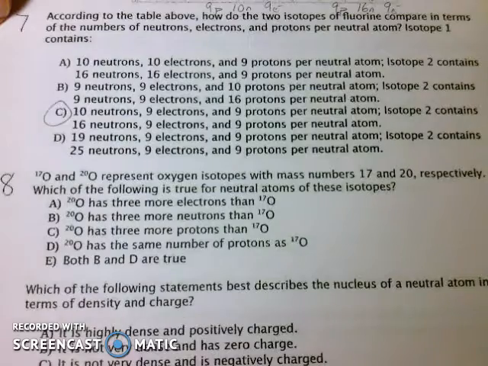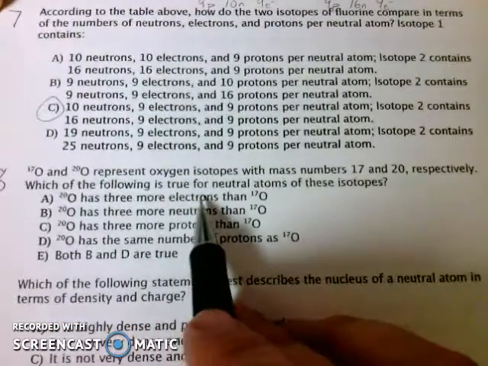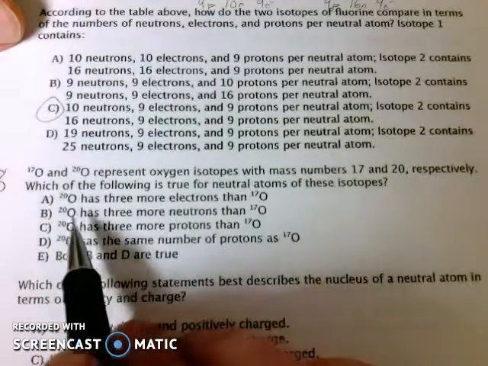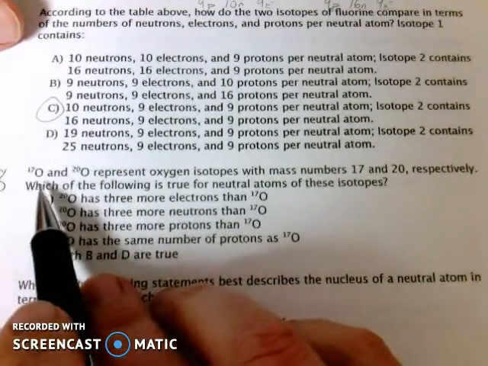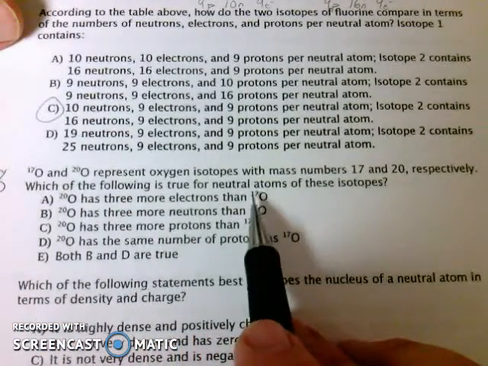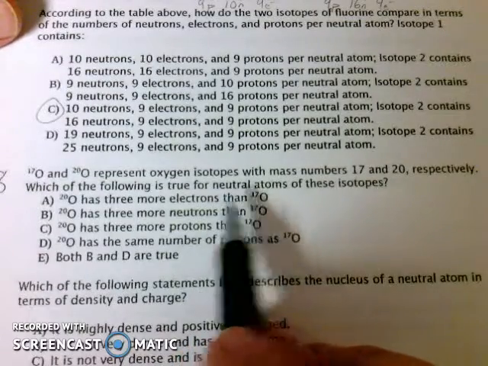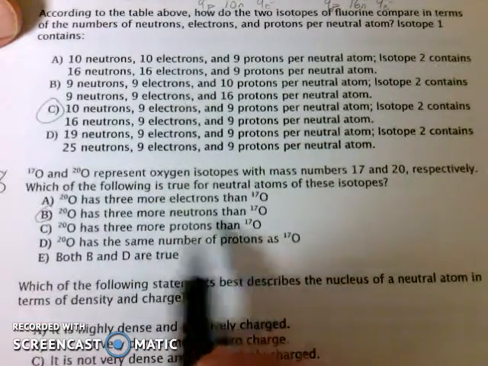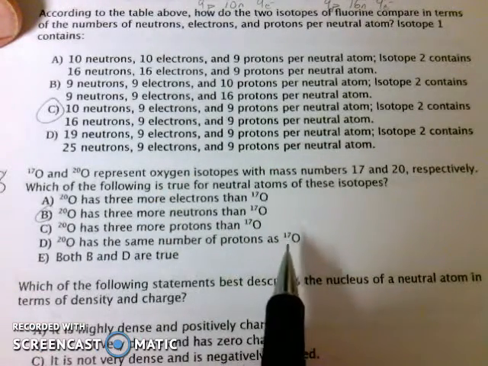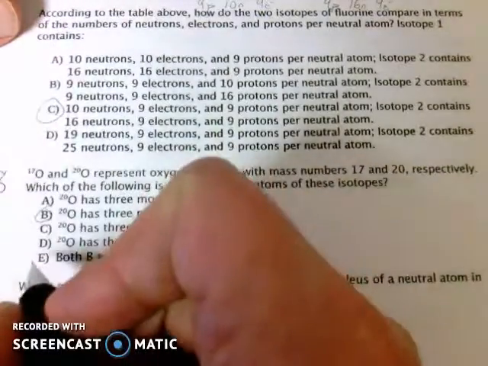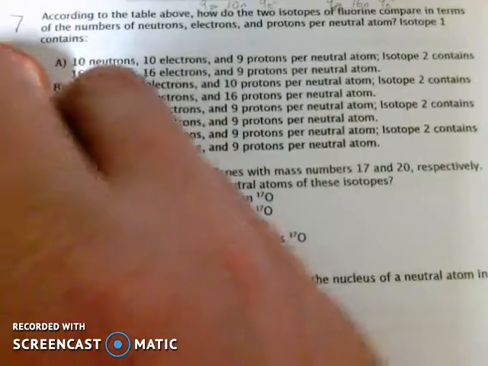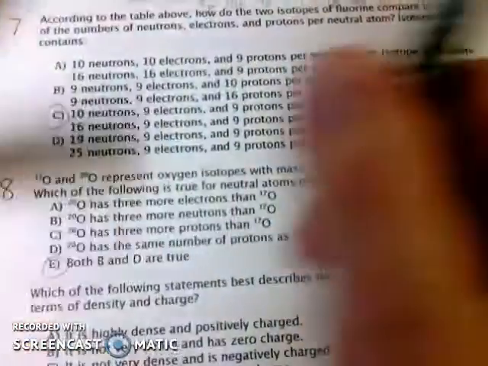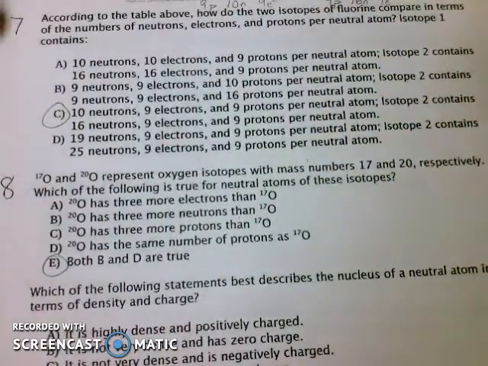7 was C. Number 8. Which of the following is true for neutral atoms of these isotopes? Oxygen-17 and oxygen-20. This one has 3 more neutrons than that one. Does O-20 have 3 more electrons? Not true. They both have the same number of electrons if they're neutral atoms. 3 more neutrons? Yes, that's true. So B is true. 3 more protons? Not true, same number of protons. That is true, so both B and D are true in this case. I threw that one in there as a little extra something for you. Make sure you read all the answer choices in case there's a better one. Pick the best answer.